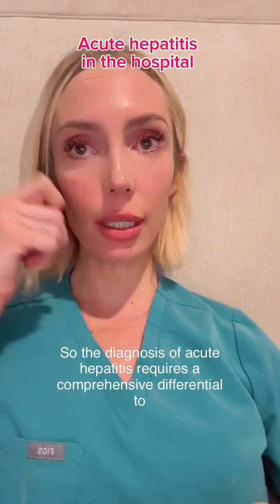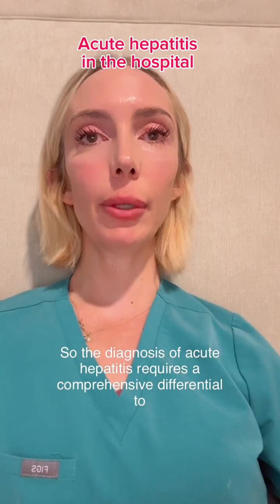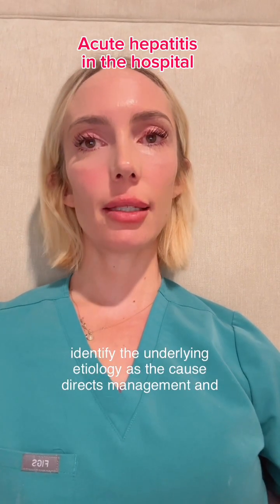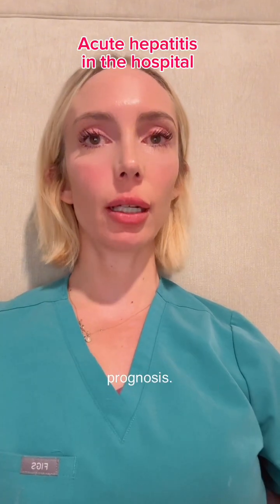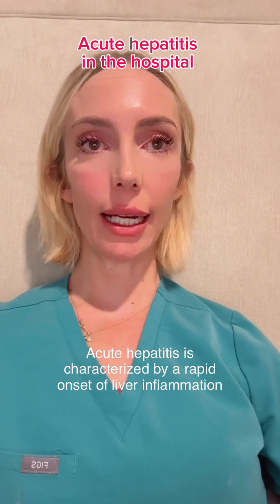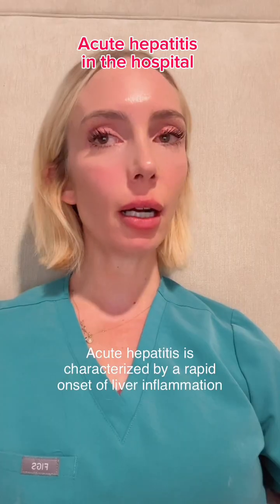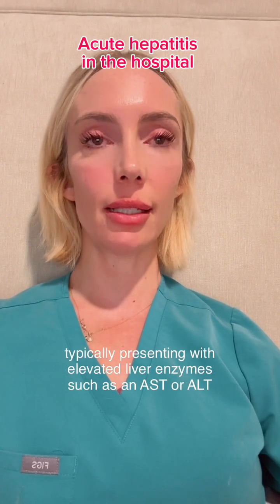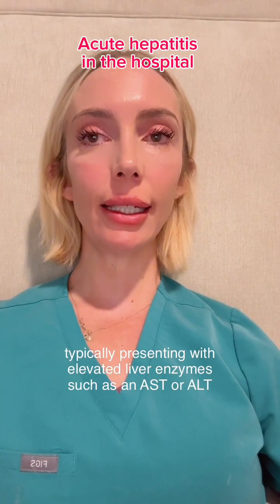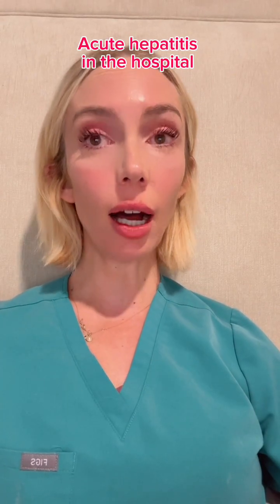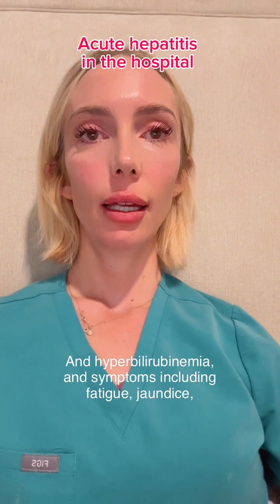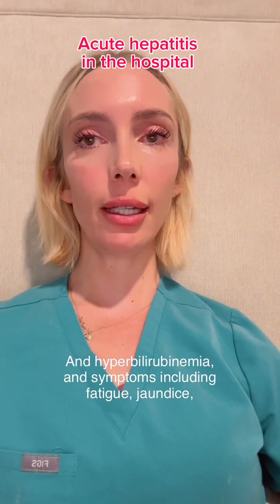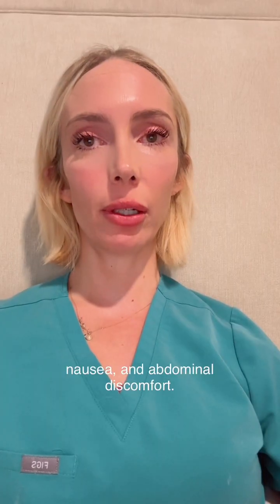So, the diagnosis of acute hepatitis requires a comprehensive differential to identify the underlying etiology, as the cause directs management and prognosis. Acute hepatitis is characterized by a rapid onset of liver inflammation, typically presenting with elevated liver enzymes such as an AST or ALT, often exceeding 1,000, and hyperbilirubinemia, and symptoms including fatigue, jaundice, nausea, and abdominal discomfort.